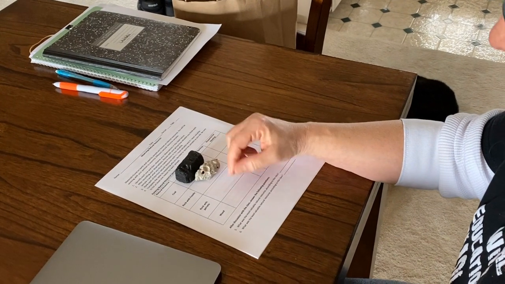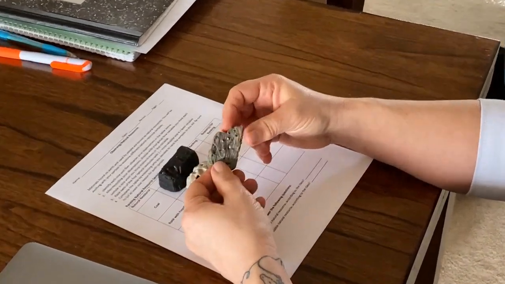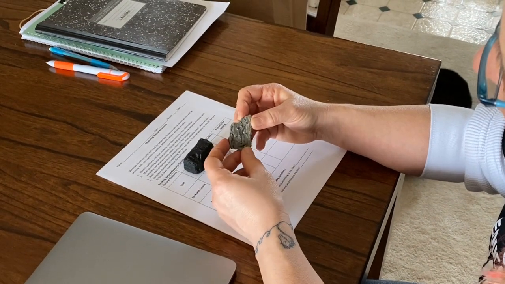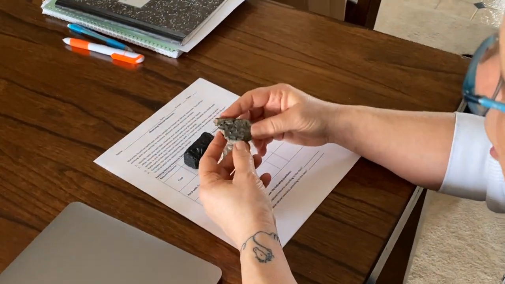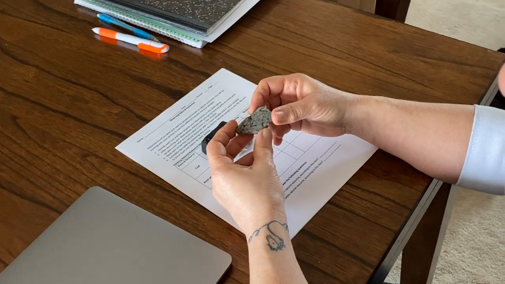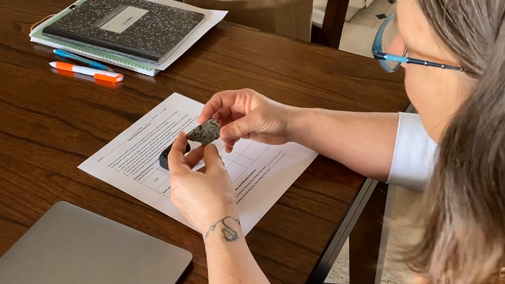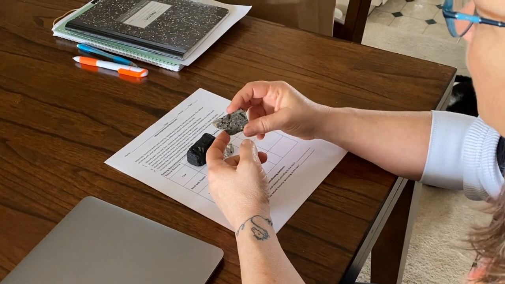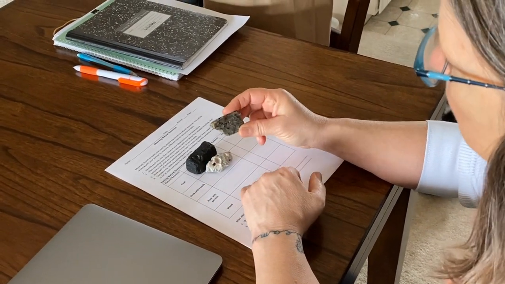Okay, the next one is a rock with garnets. And I don't know if you can tell how sparkly those are. They're not shiny, like they haven't been polished or anything, but garnets are a birthstone. It's something that you can use in jewelry. It's kind of a reddish, maroonish kind of color. And so this rock has a bunch of garnets in it.